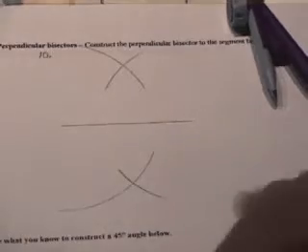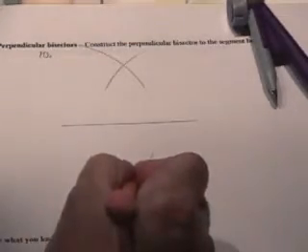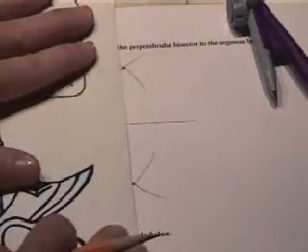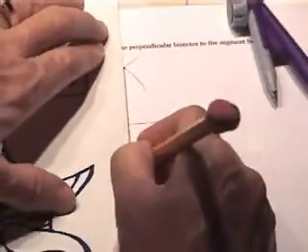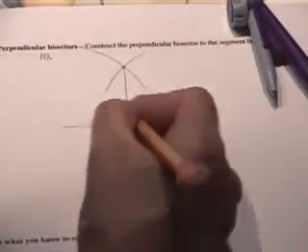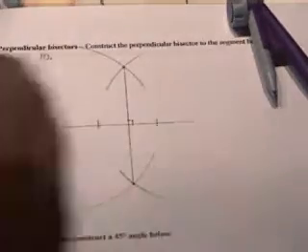Now then, what we realize is that if we connect this point to this point, they will form a segment that is perpendicular, and it's also a bisector of this segment.